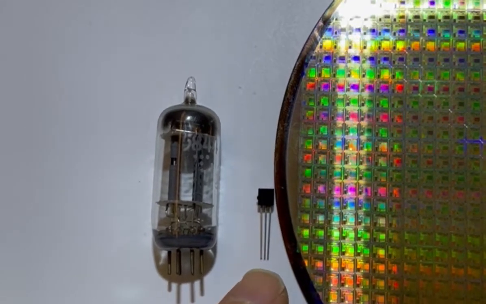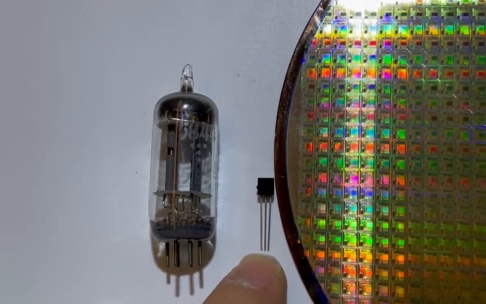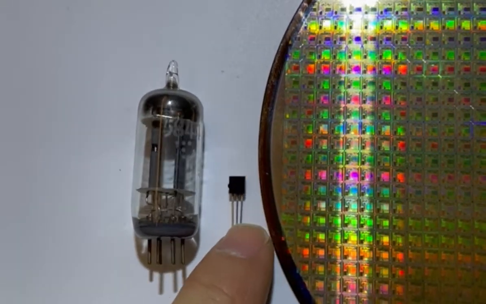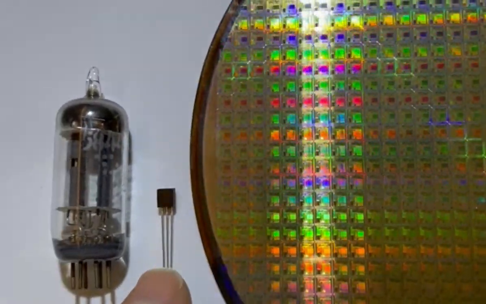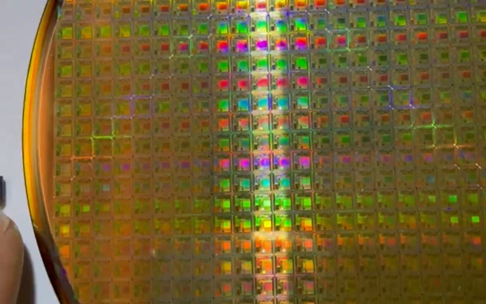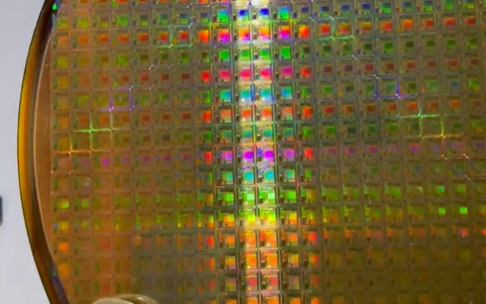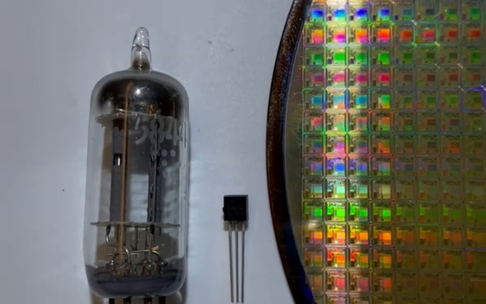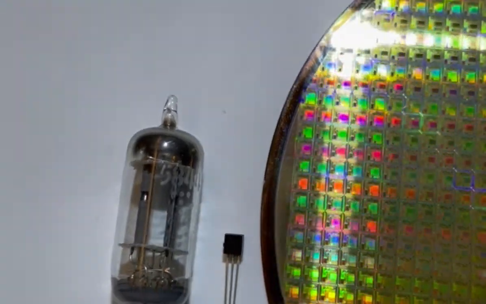Then it got shrunk down to the transistors, which we used throughout the 50s, 60s, and 70s. And these are still used, by the way, quite a bit for different purposes. And then we take all of these transistors and we push it down onto one of those little tiny squares and end up with billions of these transistors on one of those squares.